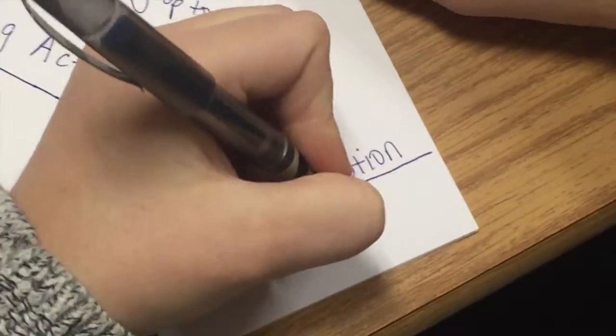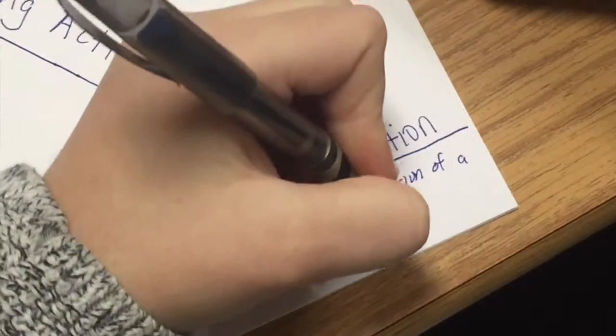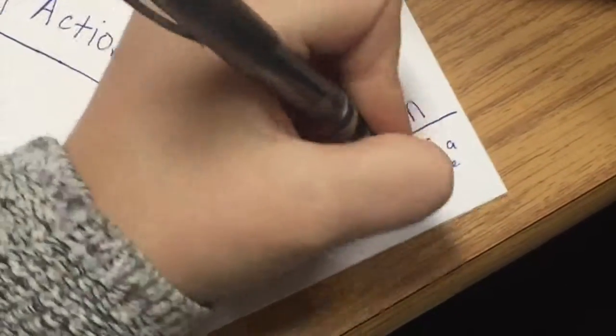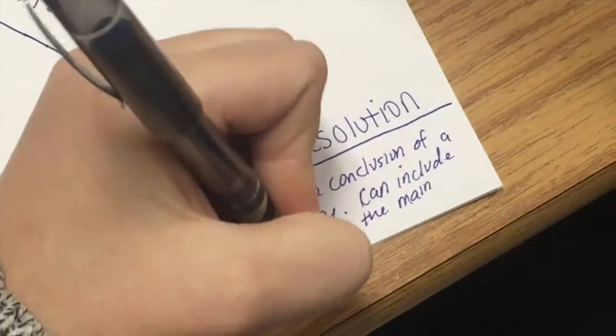The last part of our story diagram is the resolution. The resolution is when the main character solves his or her conflict. In some stories, the conflict may not be solved, and that's okay, as long as all of the action stops and the book comes to its natural end.